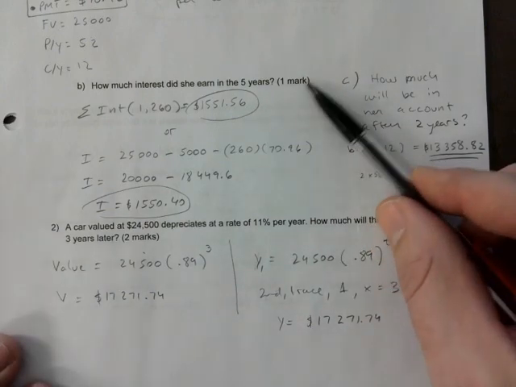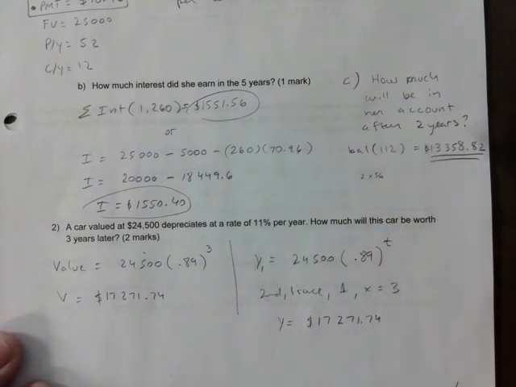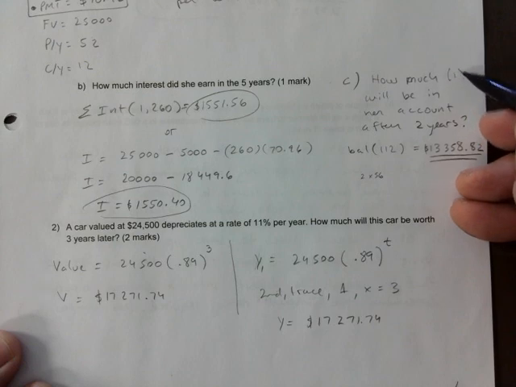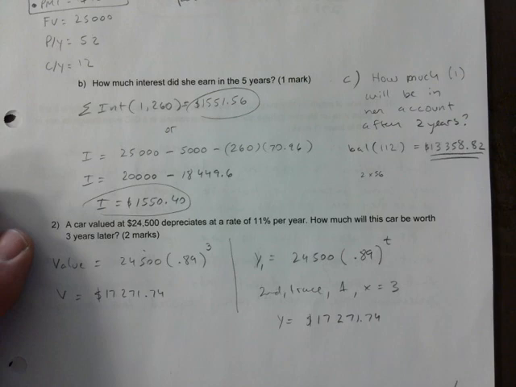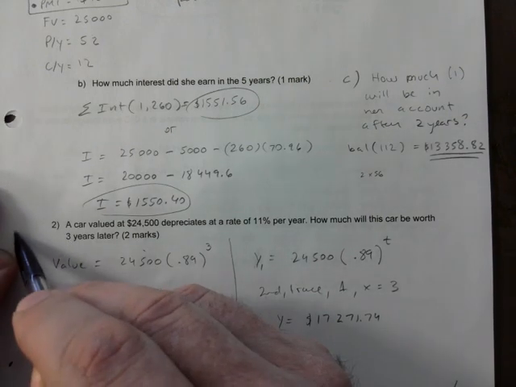Okay, so 1 mark for the interest, 1 mark, right? So just 1 mark for this part right here. So far we're out of 4. And then the bonus, we'll make this a bonus today.